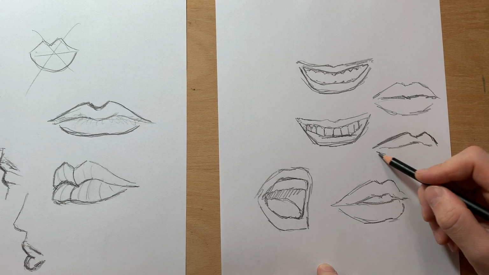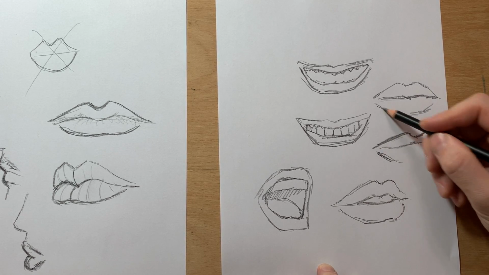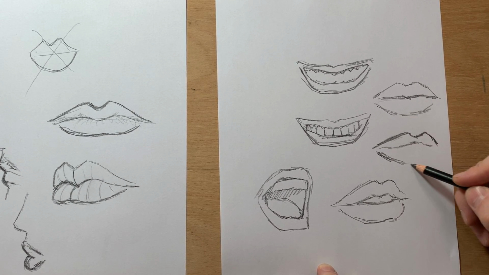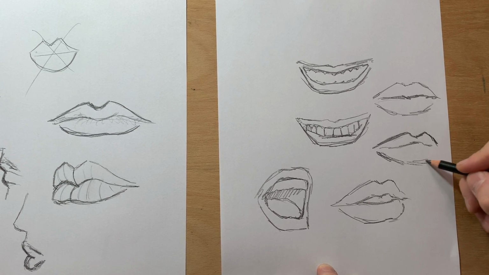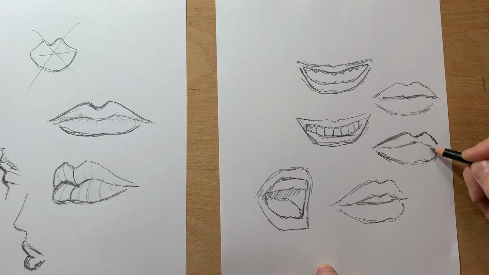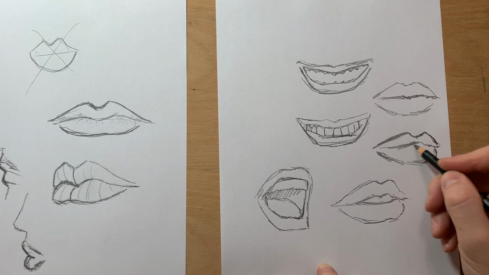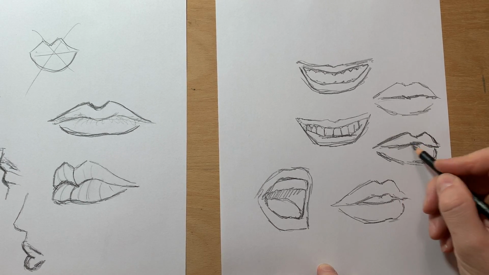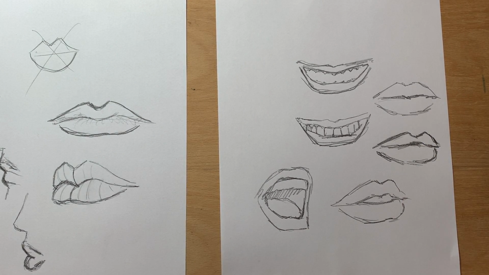And then for the bottom, we get kind of this same slope on the one side, but then on the other side, it kind of juts in a little bit. So when we're doing a 3/4 view, maybe it ends up being something like that.